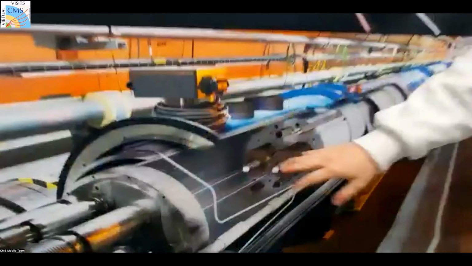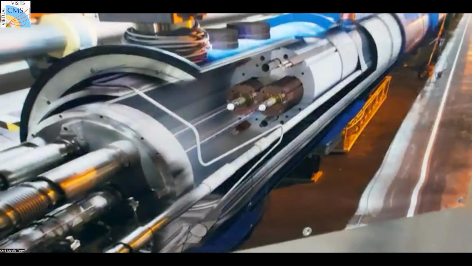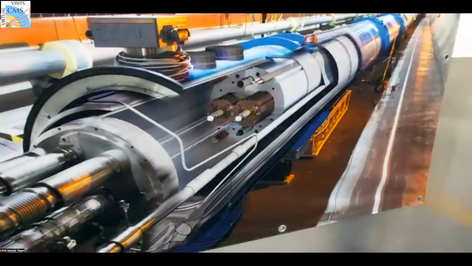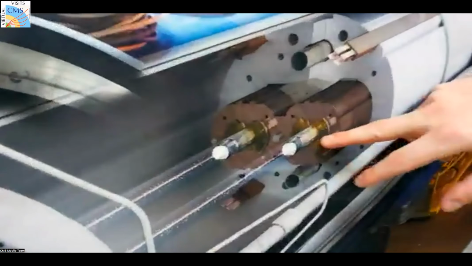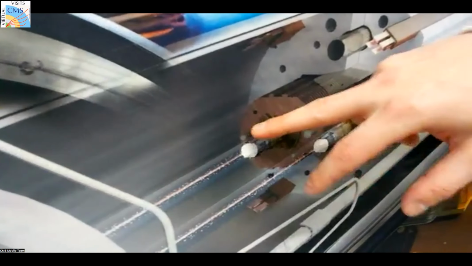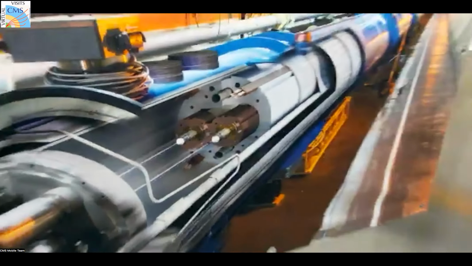Here's another nice image, maybe from a different perspective. If you could look inside the beam pipe, you would see this. And the superconducting magnets are these pieces here on the edge of the beam pipes.